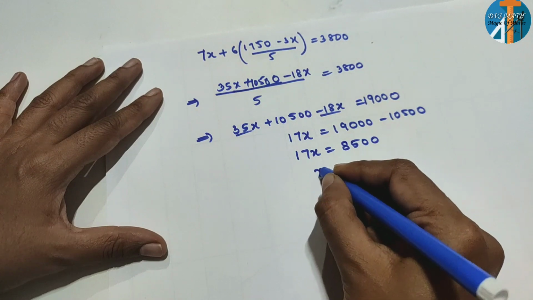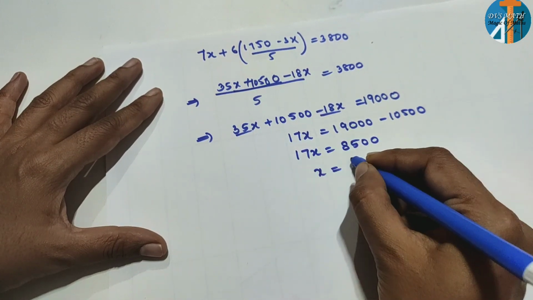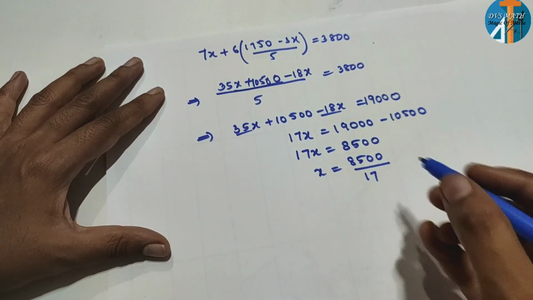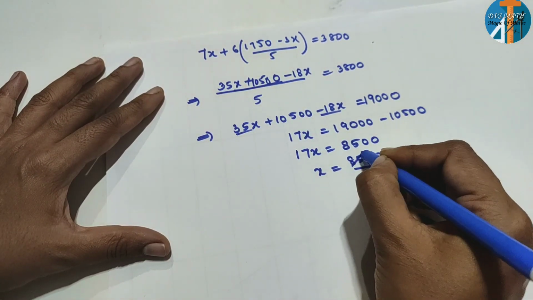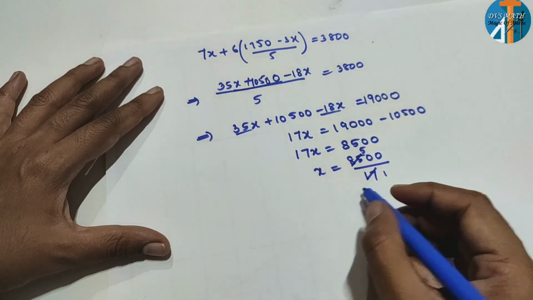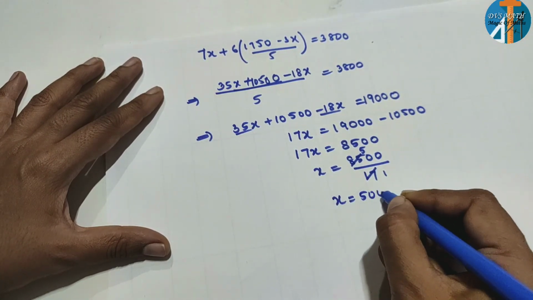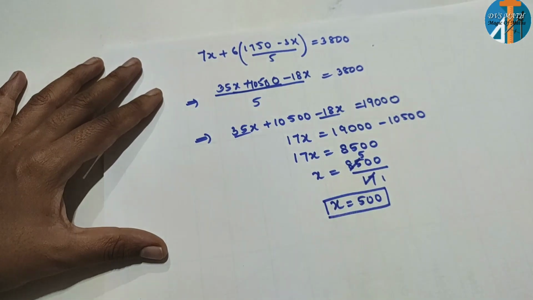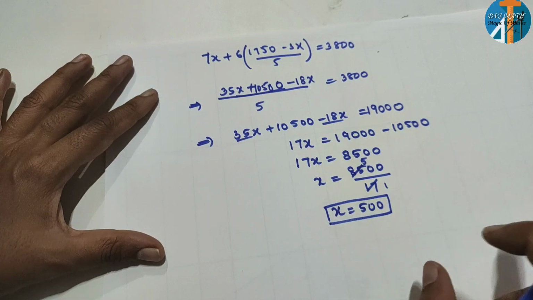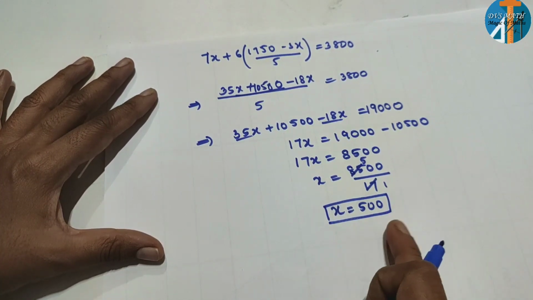8,500. Okay, now x is equal to, you want the value of x, right? So 8,500 divided by 17. Here you can check 17 5s are 85, right? So 500. So x is 500. That means the cost of each bat, I'm talking about the bat now, is 500 rupees. That means one bat costs 500 rupees.